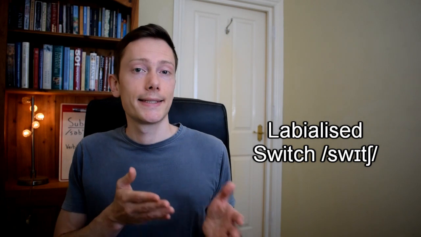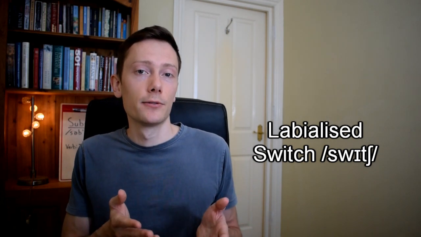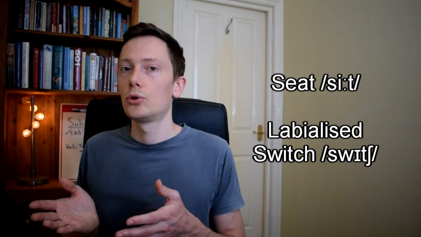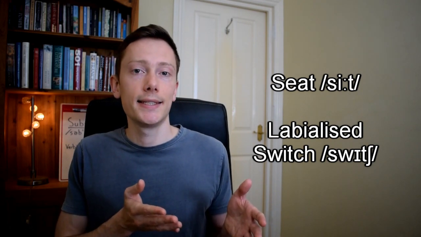For example, when a consonant sound appears before the W sound, it's often labialized, which means the sound is modified slightly by our rounded lips. Compare the S sound at the beginning of switch with the S sound at the beginning of seat. Switch. Seat.